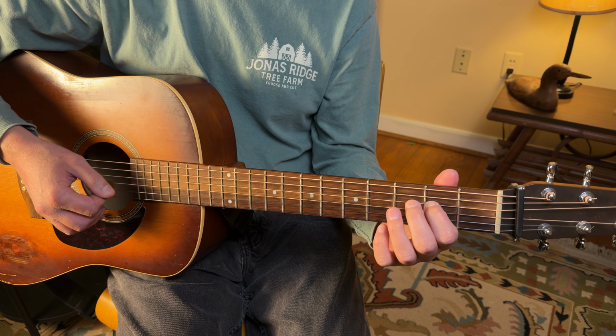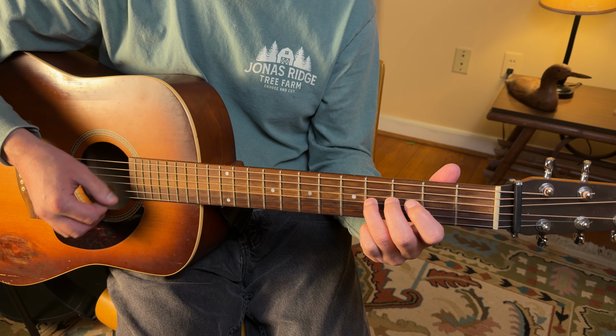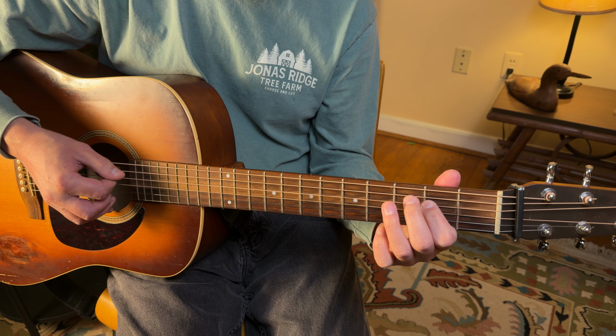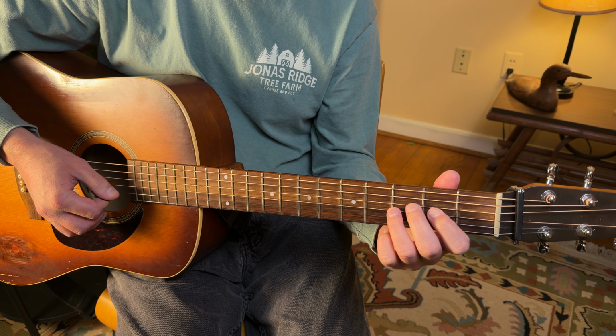Kind of doesn't totally match the melody, but or you could even simplify it.